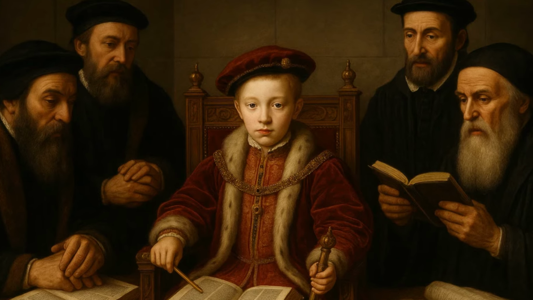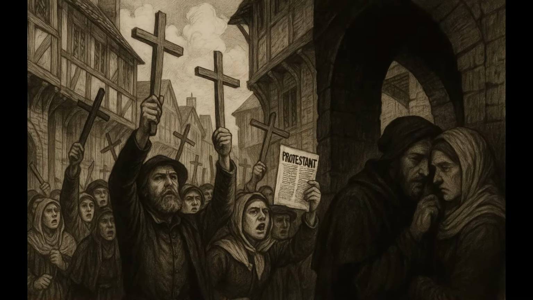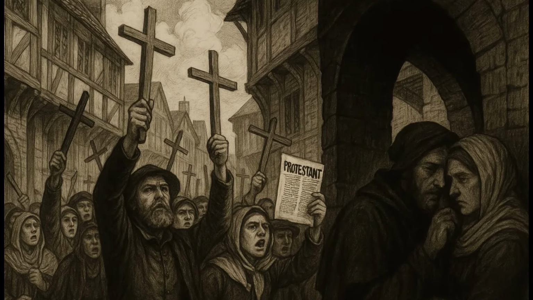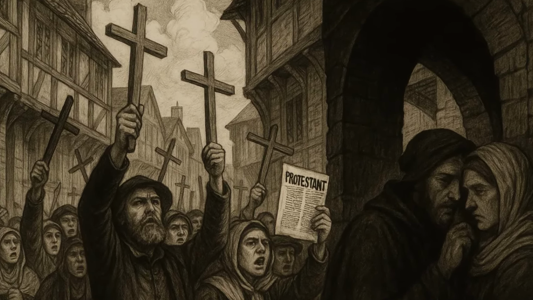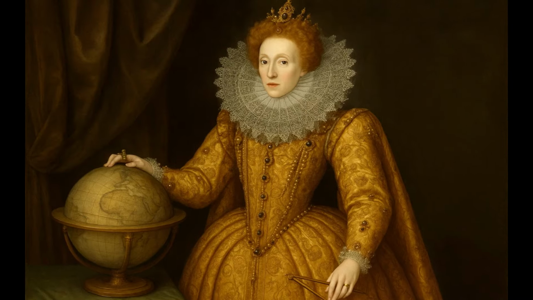Mary I was determined to restore Catholicism. She married Philip of Spain and earned the nickname Bloody Mary for persecuting Protestants. Her reign saw England temporarily return to Rome, but it was unpopular. When Mary died in 1558, her half-sister Elizabeth I, 1558 to 1603, succeeded.